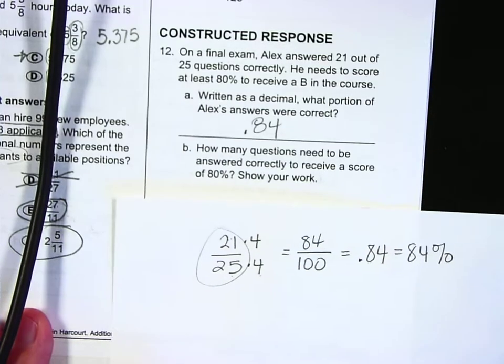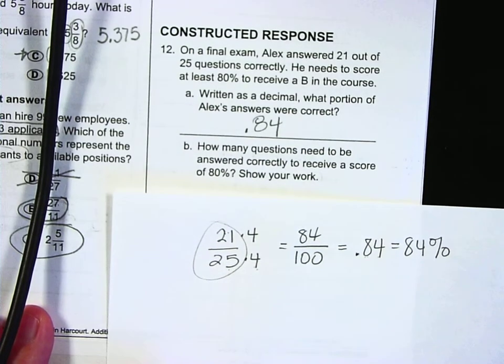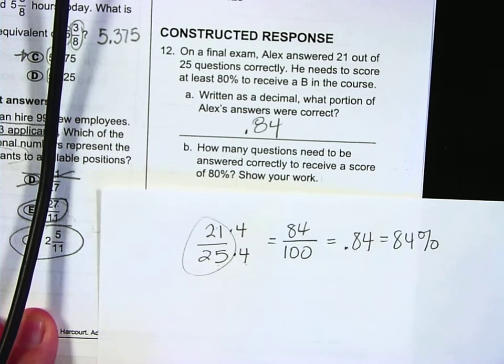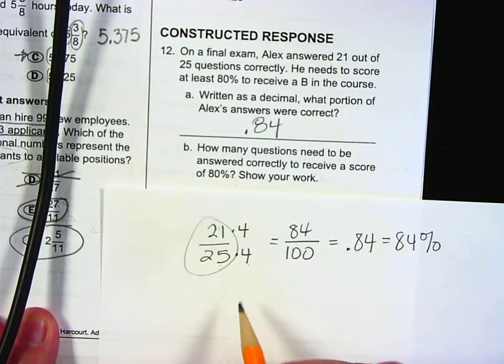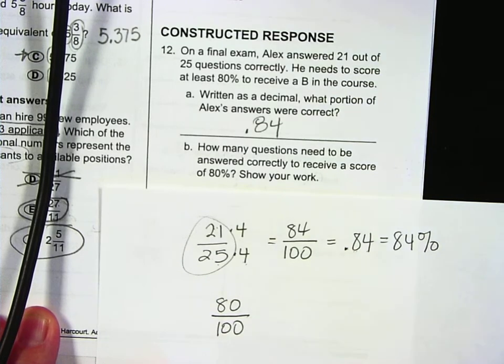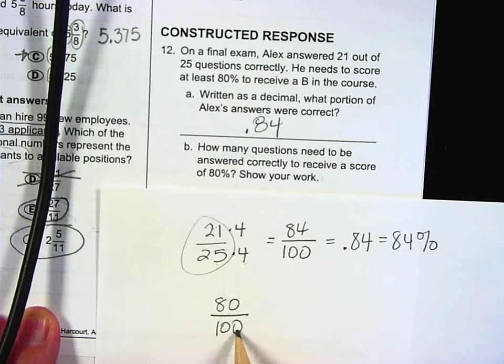Now the next question is, how many questions need to be answered correctly to receive a score of 80%? Well, 80% means 80 out of 100.